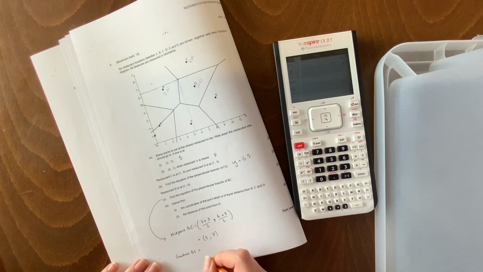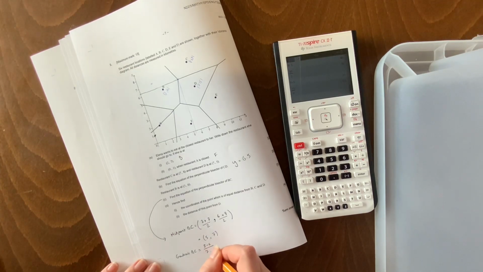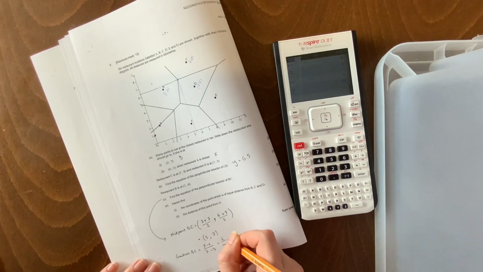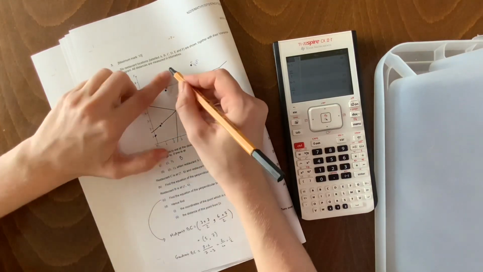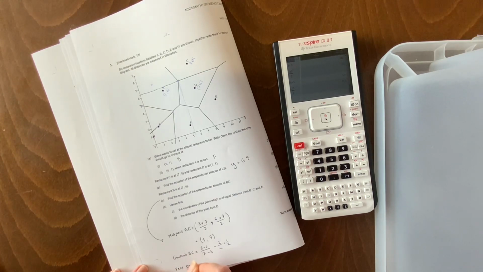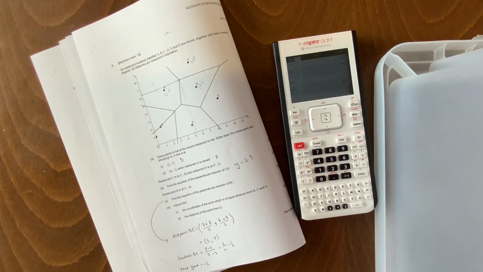And that is y2 minus y1, so 8 minus 6, divided by x2 minus x1, so 7 minus 3. So that is 2 over 4, which is a half. So that's the gradient between B and C, but we need the perpendicular gradient, and the perpendicular gradient to a half is the negative reciprocal, so it's going to become 2. And that was positive, so this is going to become negative.